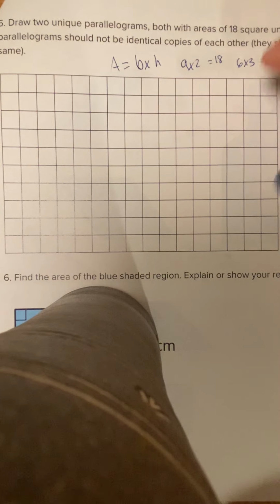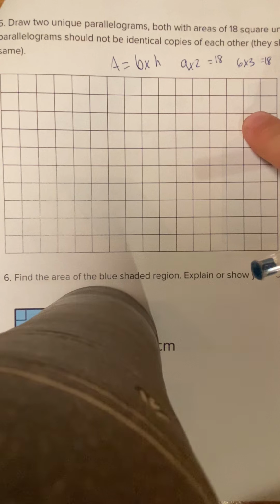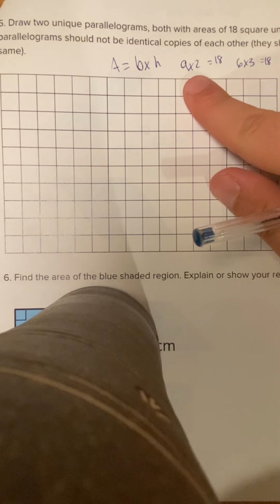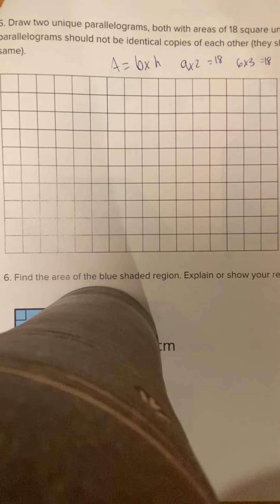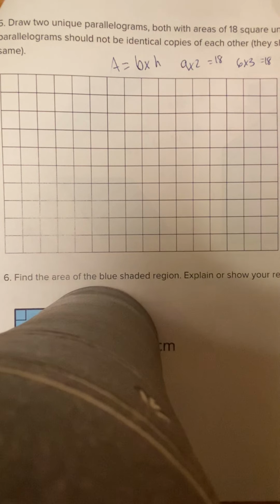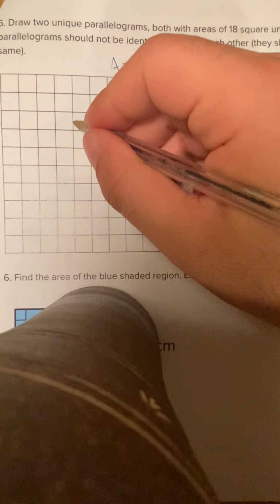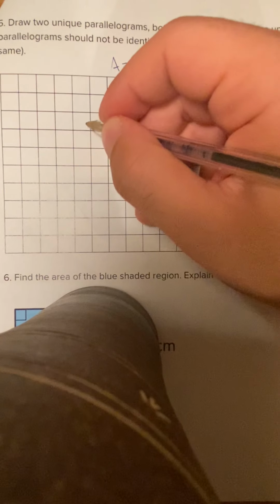So maybe what you can do is draw two shapes with a base and a height of 9 and 2, and then 6 and 3, and then that will have an area of 18. So you can draw a parallelogram like, let me draw a height first. So I need a height, let me do a height of 2.